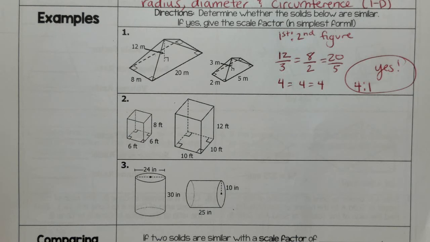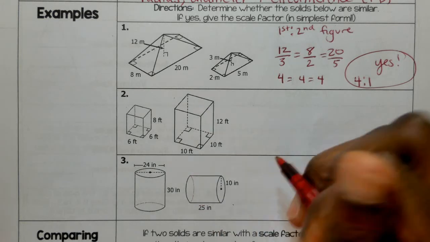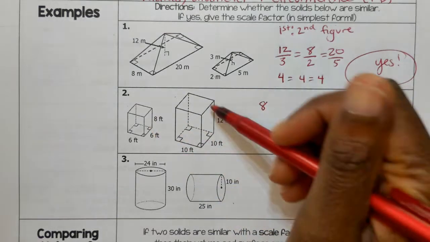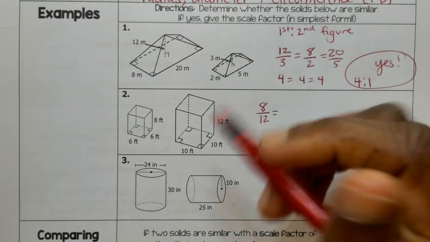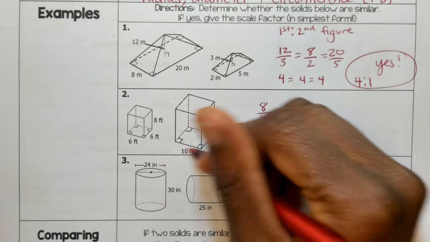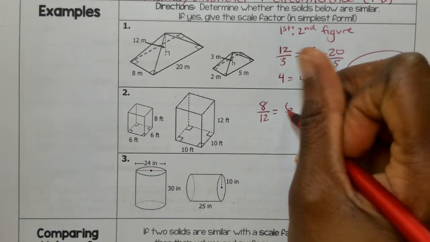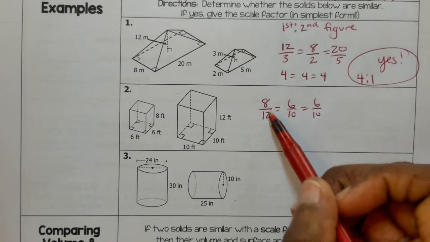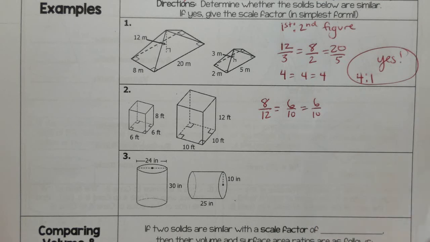Okay, for 2 and 3, you're doing the same thing. It's not super imperative that you find every side, but it is essential that you compare the sides that they give you. So all 3, if they give you 3; in this case they only give you 2, but compare things that match. So in this case I would be comparing the first figure, 8, to the corresponding height on the second figure, 12. And then one of the 6s to this 10, and the other 6 to this 10. Obviously these two are going to have the same ratio, so we just need to make sure that the 8/12 is the same as the 6/10.